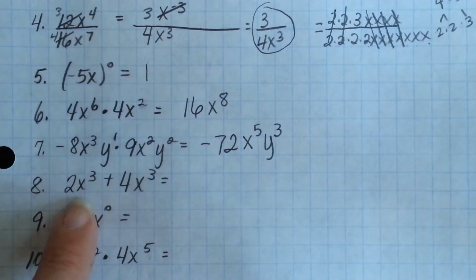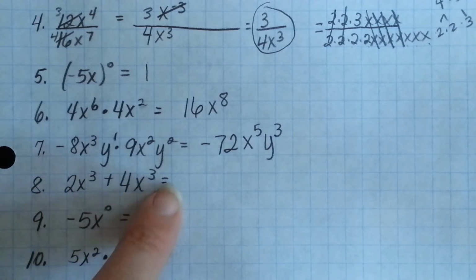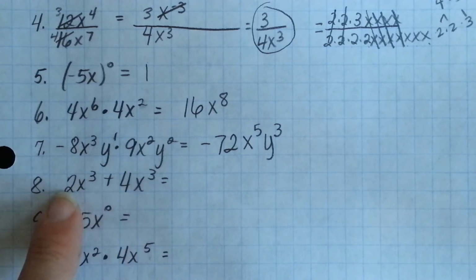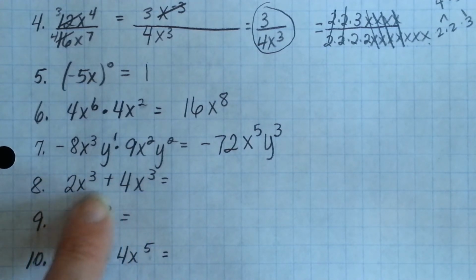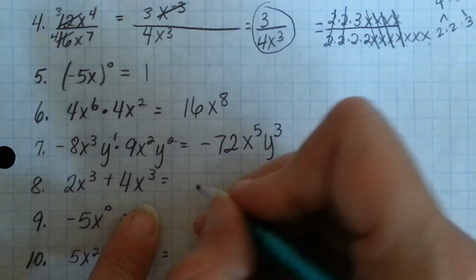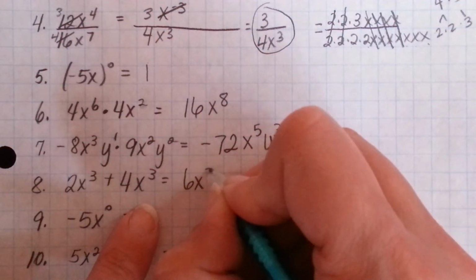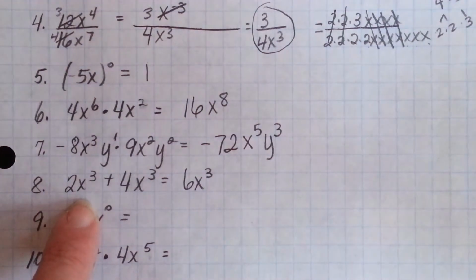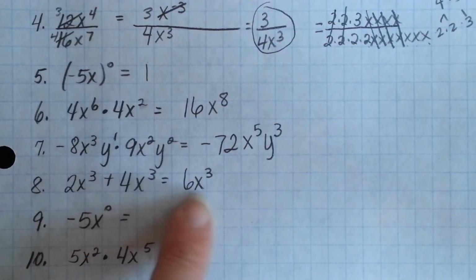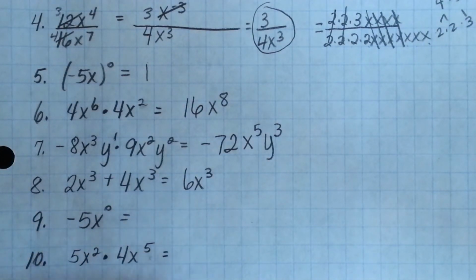The next one's a little different because it has addition. Remember, for addition, we have to have like terms to be able to add them together, which means I have to have the same variable with the same exponent, and here I do. I have x's, both raised to the 3rd. So all I have to do is add their coefficients. So 2x to the 3rd plus 4x to the 3rd would be 6x to the 3rd. Remember, I have to have like terms to add them together, and I don't change the exponent in the answer.